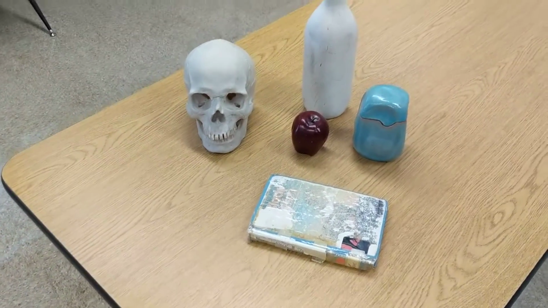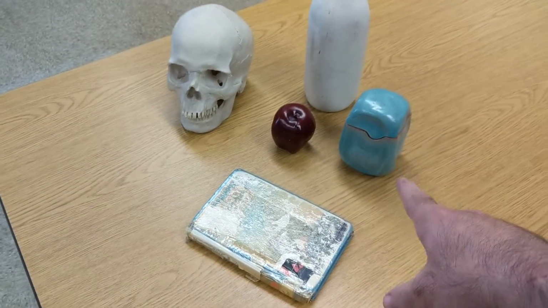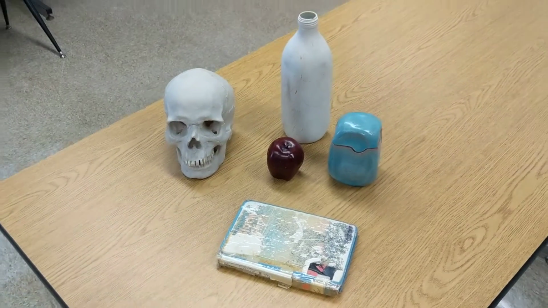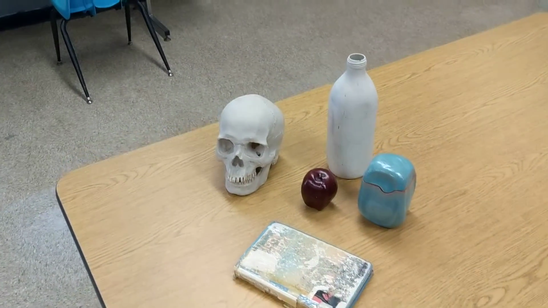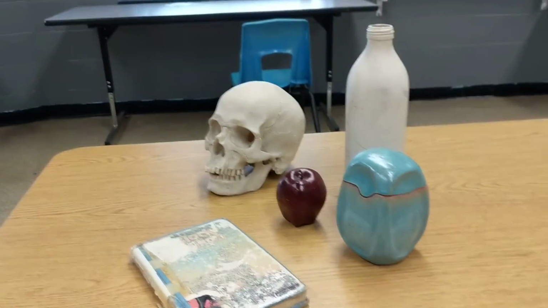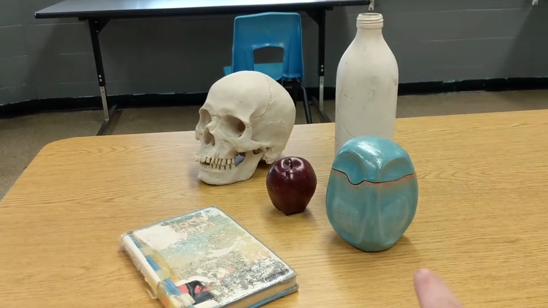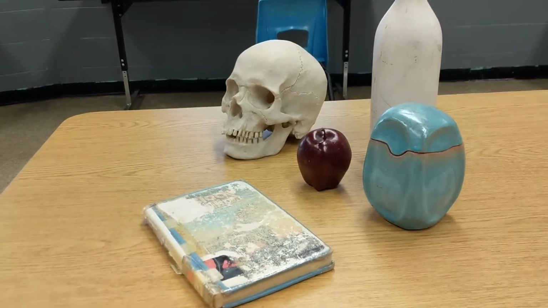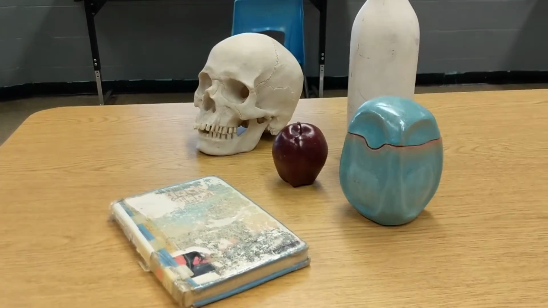Really, I probably would spend more time finding something else. I'm not sure about the jar and how that's going to work, but we'll see if we can get it in there. So now we need to arrange these things. What we need to think about is, how is this going to look once we put it into the frame of the drawing? So we need to consider that in our arrangement.